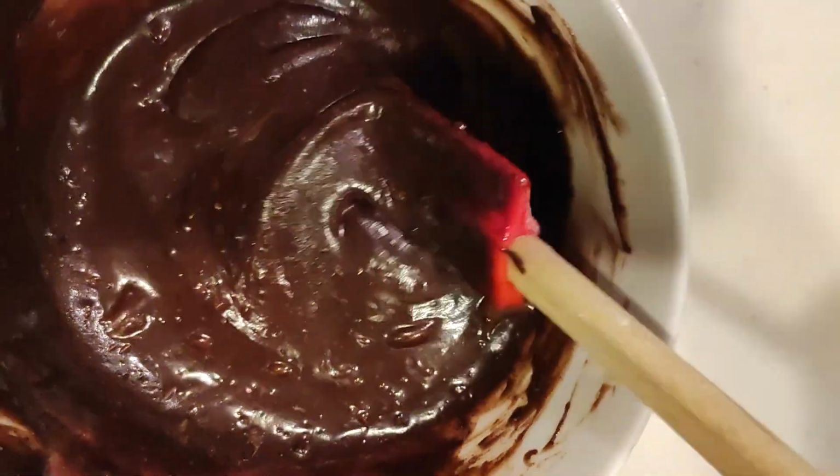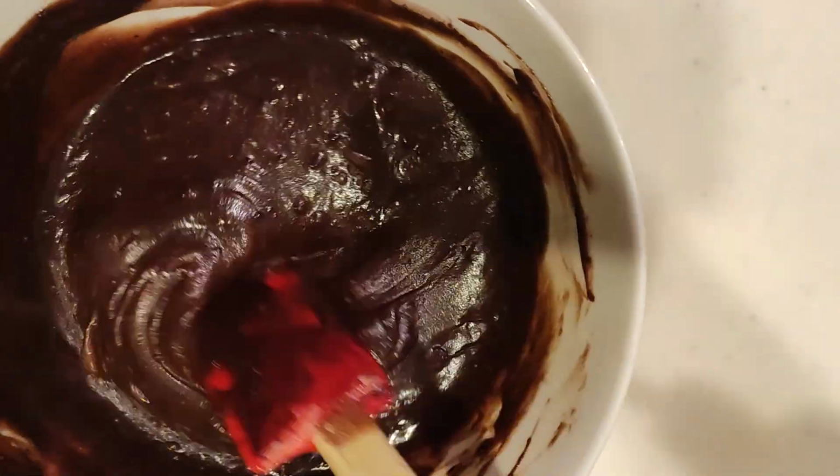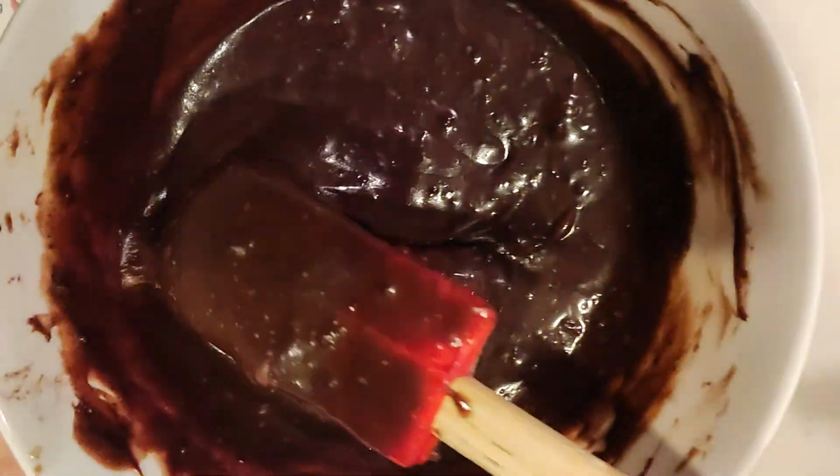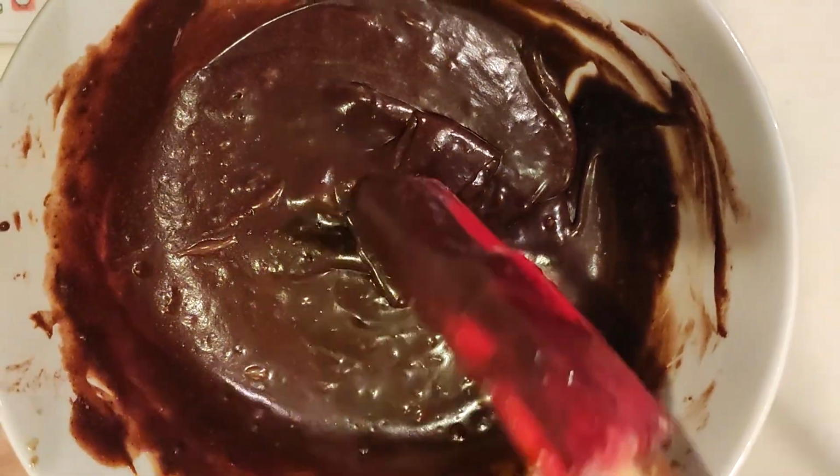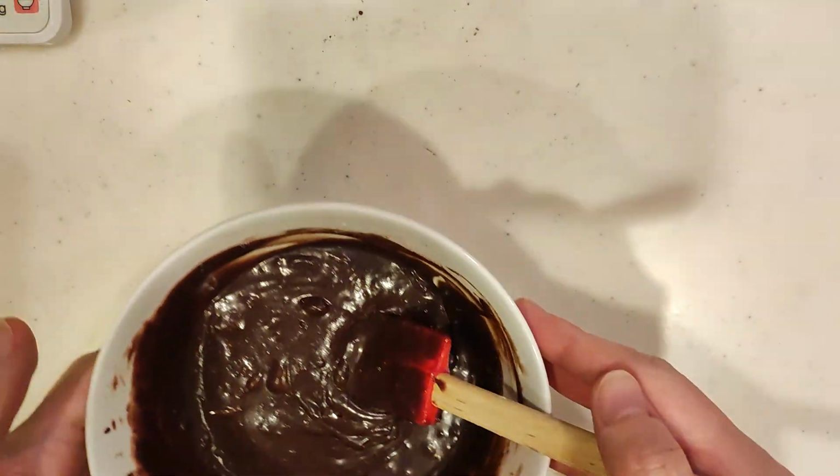And this is fully mixed and it looks really good. It looks like a nice brownie batter. And it smells great too. It smells very chocolatey and it has nice texture to it.